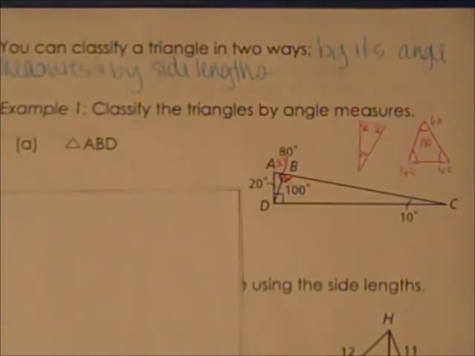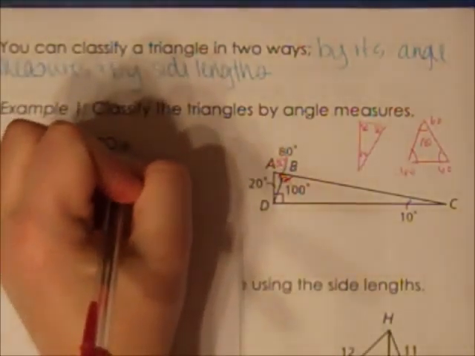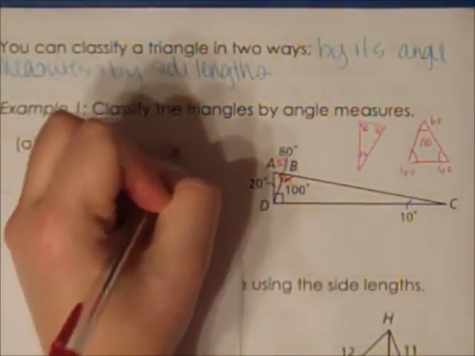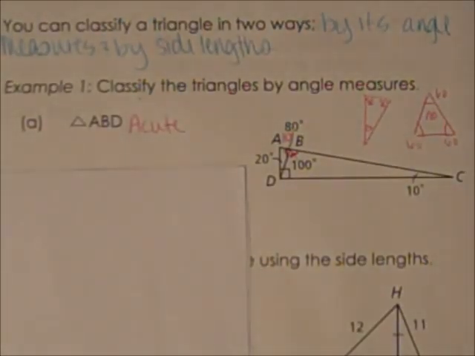Okay, a right triangle has 1 right angle, and an obtuse triangle has 1 obtuse angle. So here we have 80, 80, 80. These are all 3 acute angles, so this is an acute triangle. Okay, y'all try the second one by yourself.